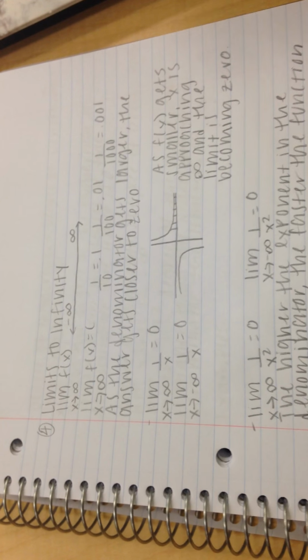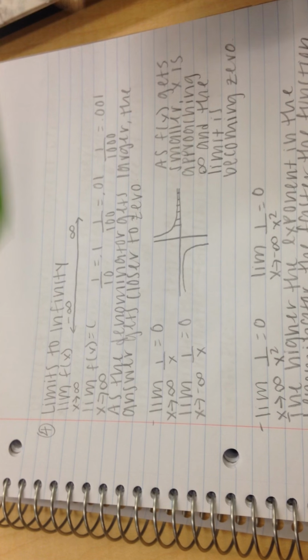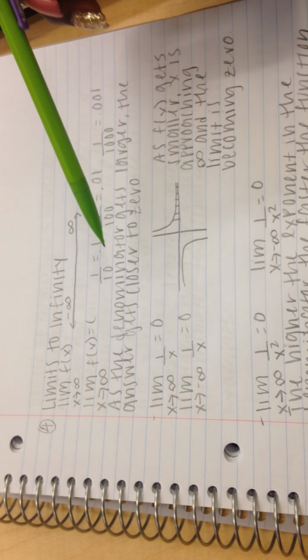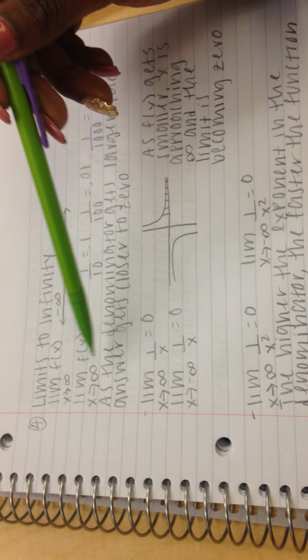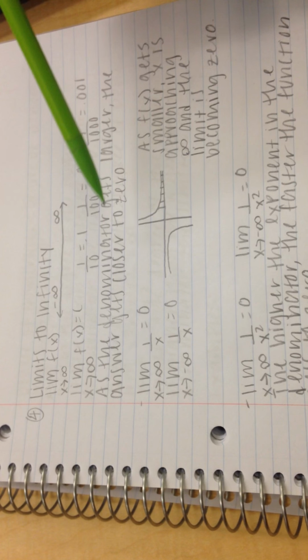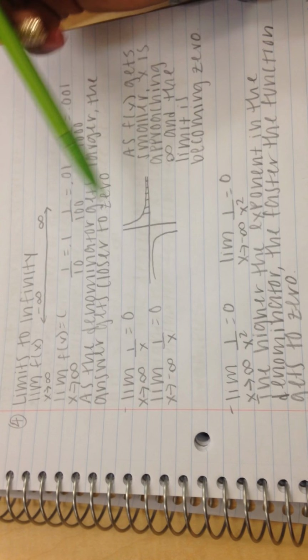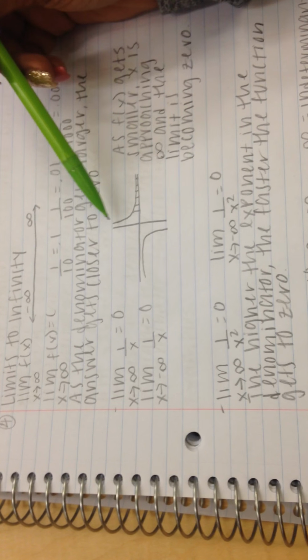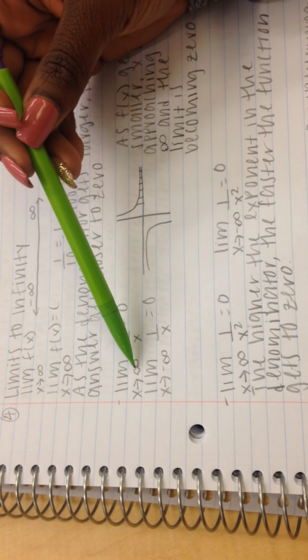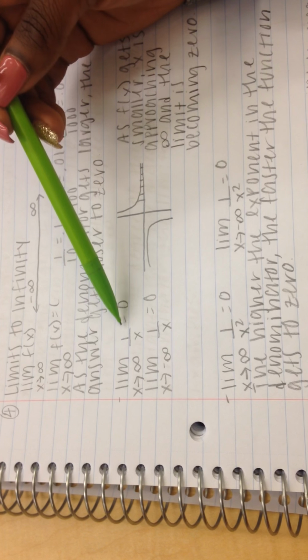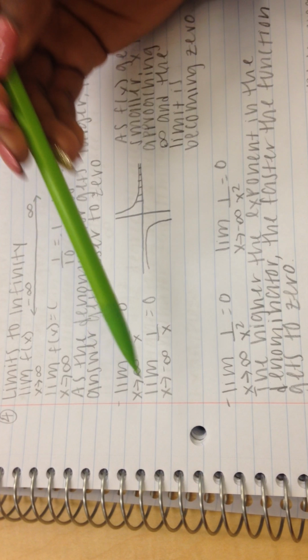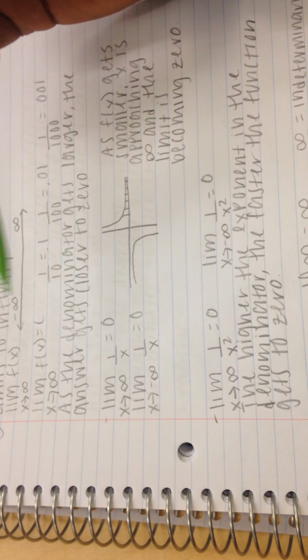Okay, now we'll be looking at limits to infinity. As the denominator gets larger, the answer gets closer to 0 when you're looking at limits to infinity. An example would be this graph, where you have the limit as x approaches infinity of 1 over x, that is equal to 0. And it's the same for the limit as x approaches negative infinity.